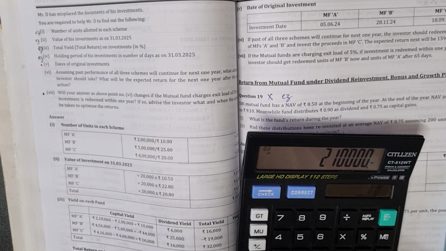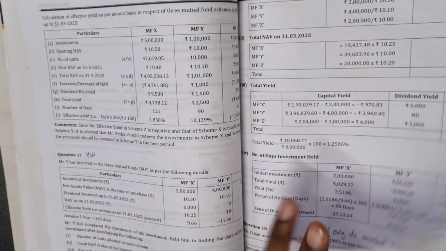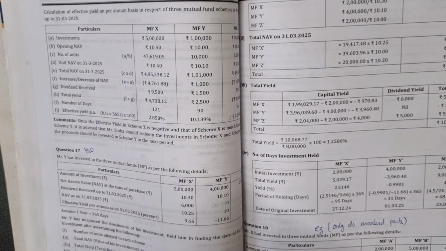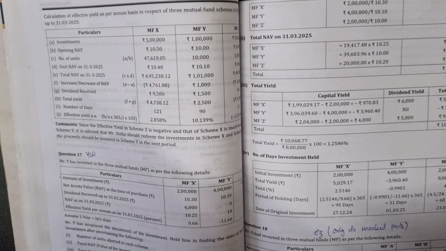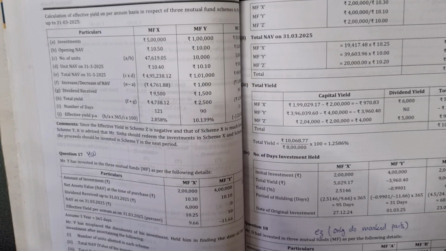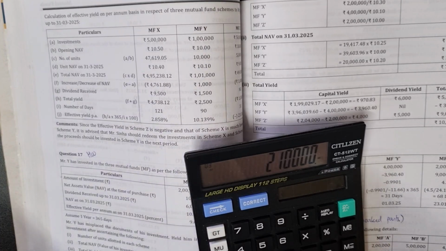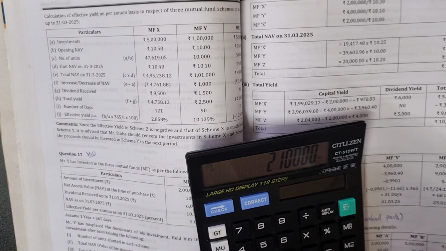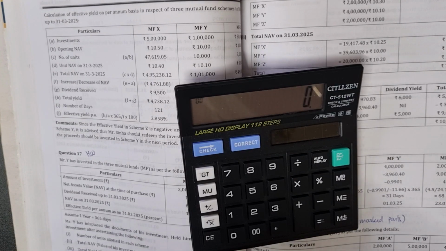Next, holding yield or total return on investment in percentage. So they are asking us the total yield on the investment. So what all information is given for us? Dividend information is given. Annualized yield is given for me. So I need to find out the holding period. First we'll find the holding period return, then we'll get the annualized yield, then we'll compare with the annualized yield.